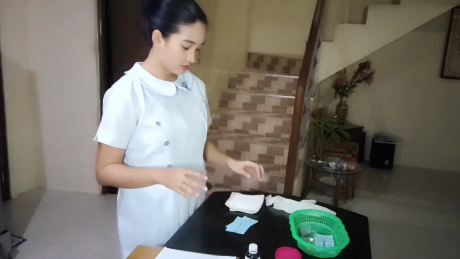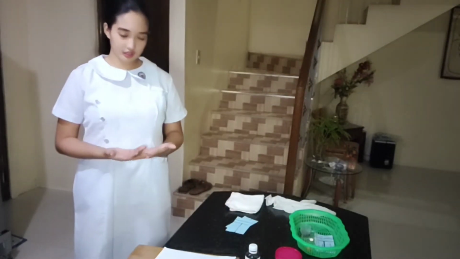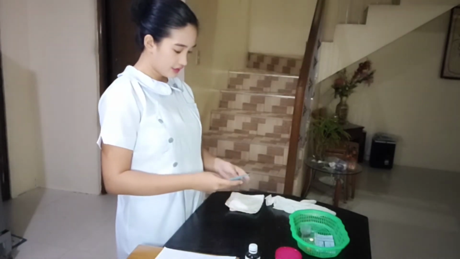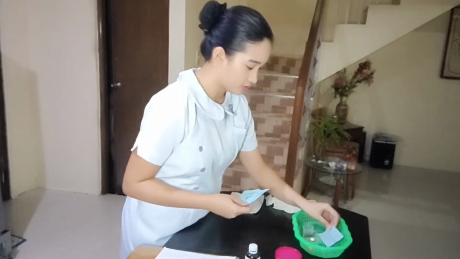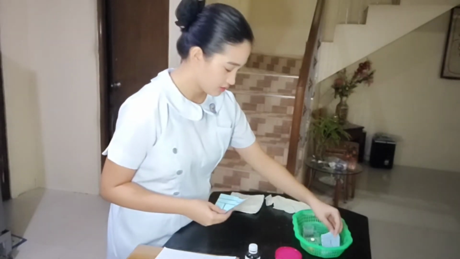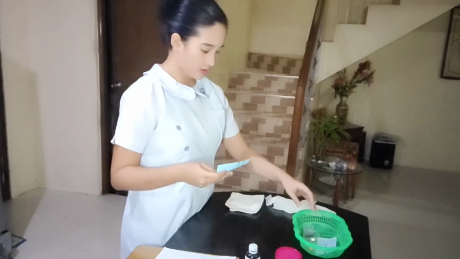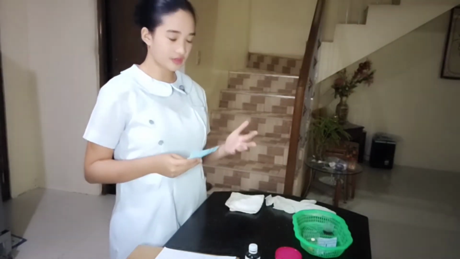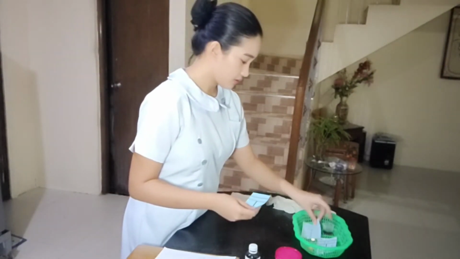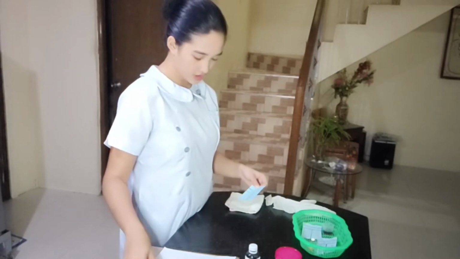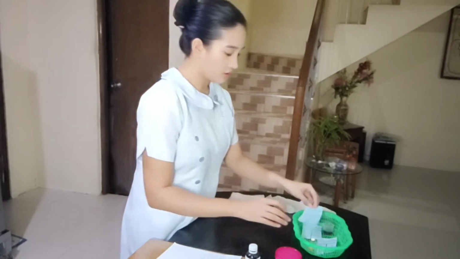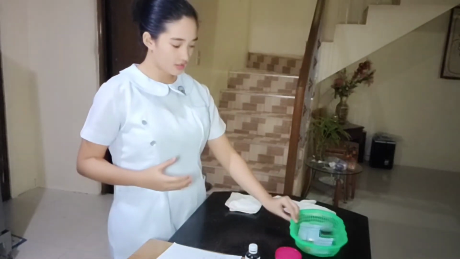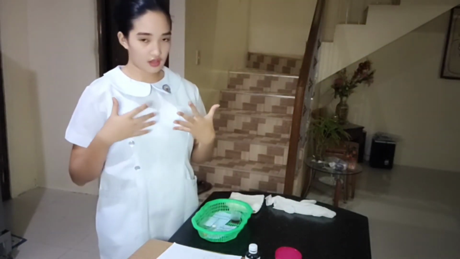Next is to recheck each medication for one client that has been prepared. Using our medication card, check once again the medication order before taking them to the client. We can compare the information on the medication card. This is to check for second accuracy.